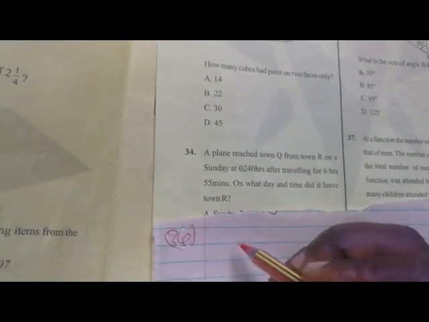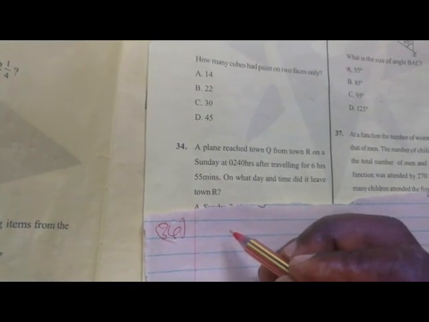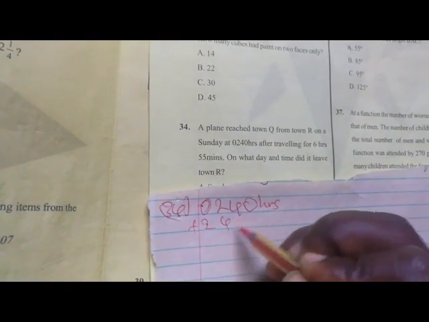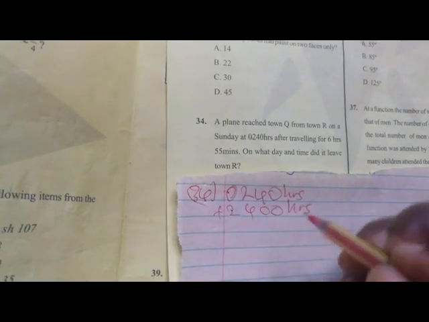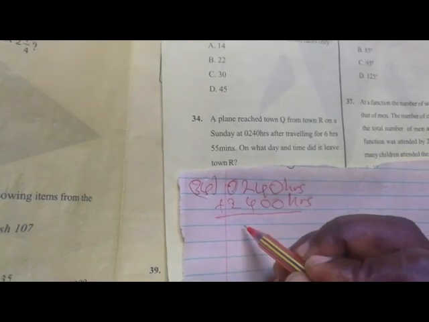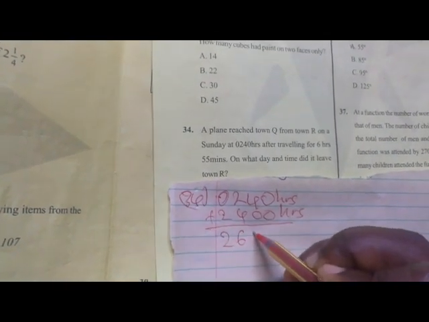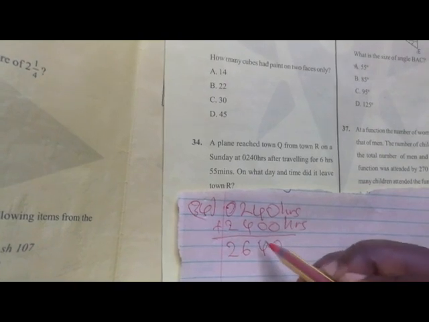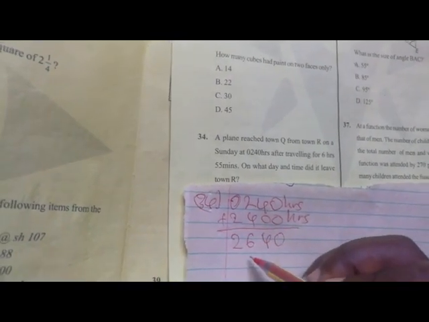For this question, we are going to add 2:40 hours to 24 hours, to 24 hours plus 24 hours here. This is 26.